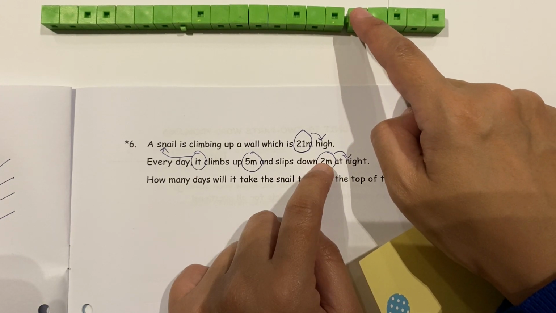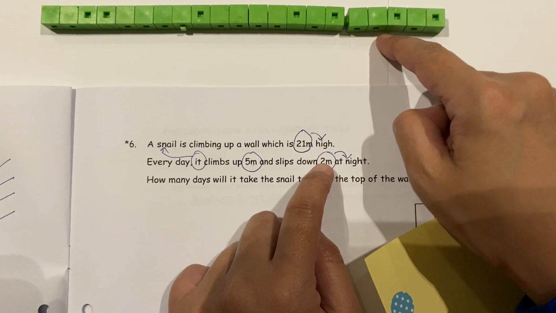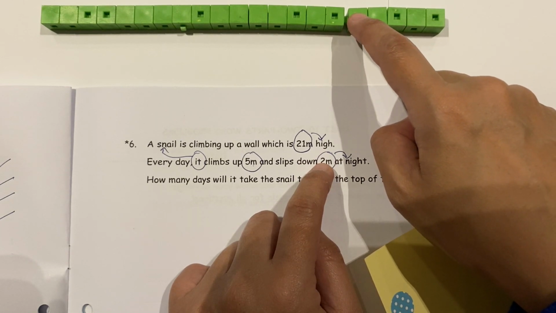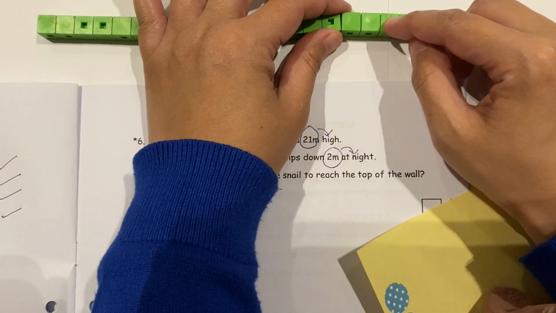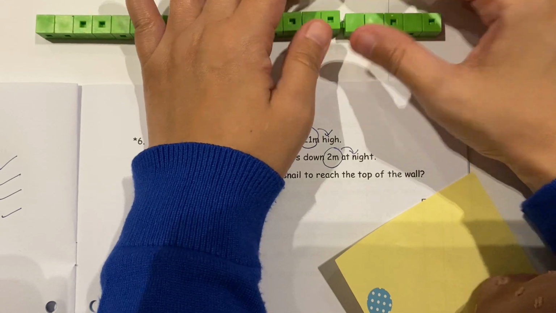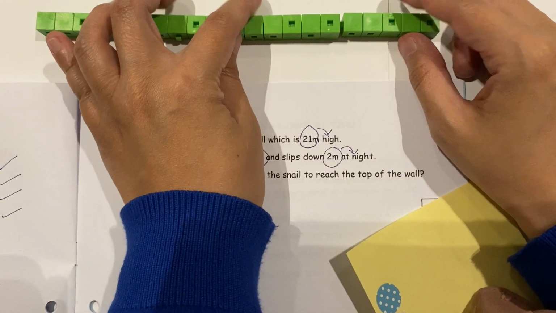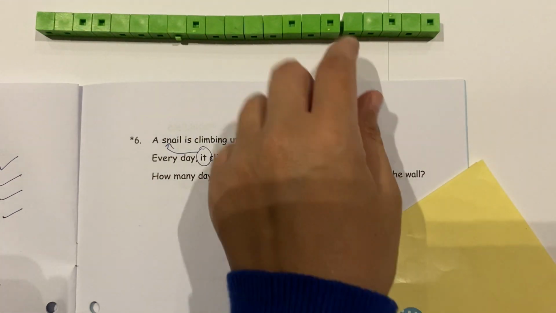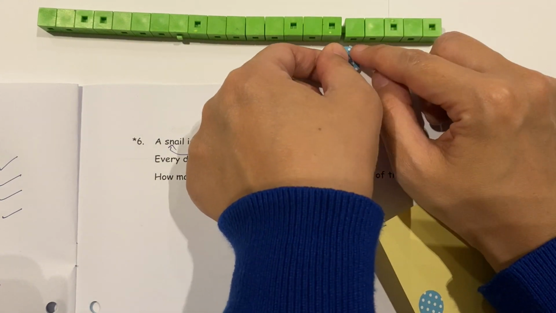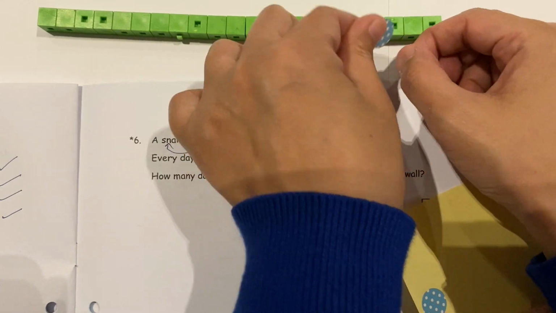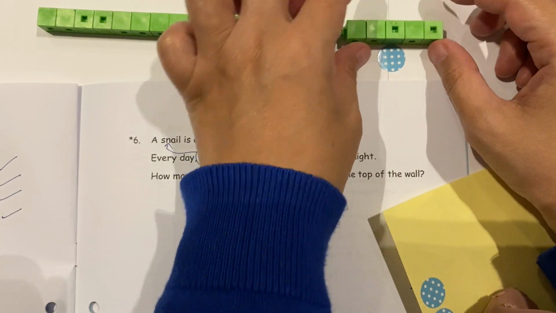So that's 1, 2. It goes back 2 meters from the 5. So every day he climbs 1, 2, 3, 4, 5. However, after the 5, it slips down 2. So it will be at 3 here.